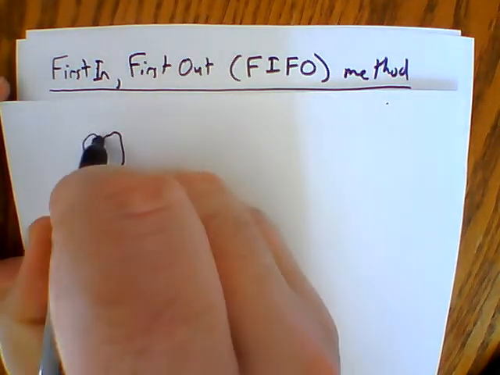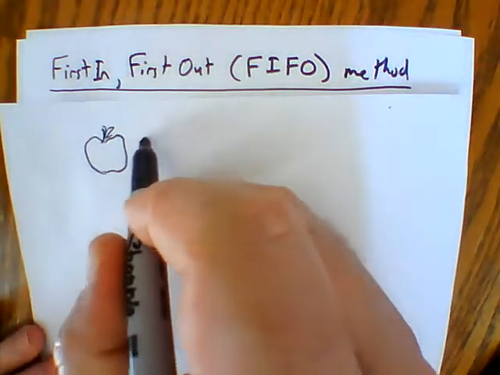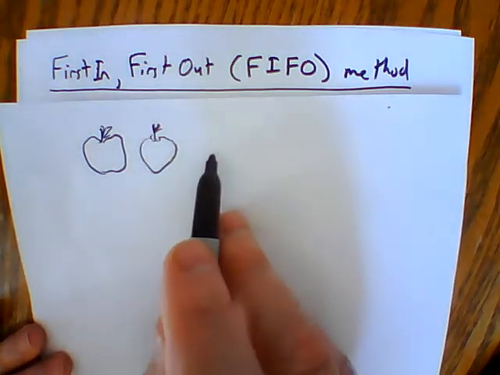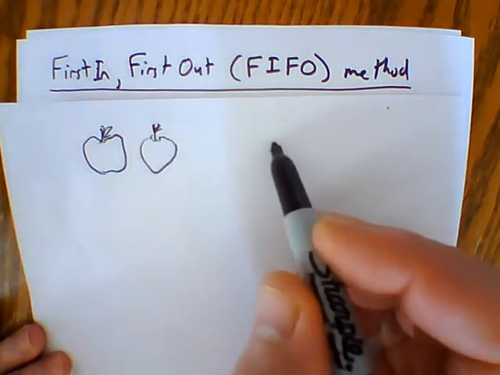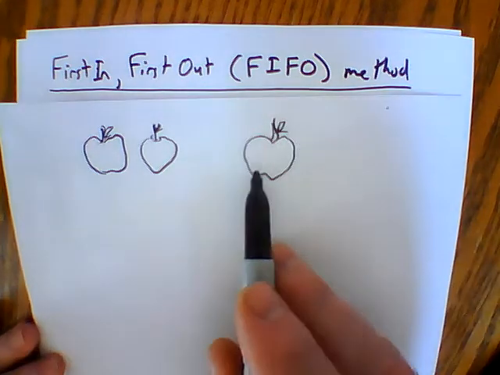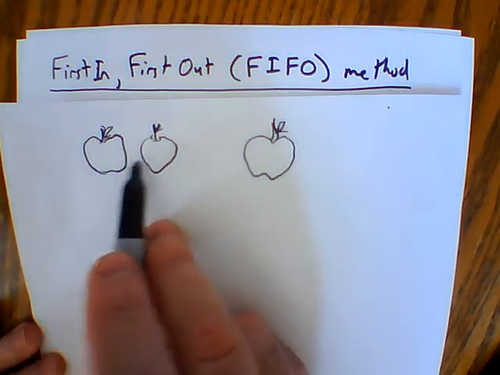Okay, so let's see here. Here's a nice picture of an apple, and then I have another apple. Okay, and then now I get my new apples in. So these are my first ones. Now I get my new ones. Okay, so here's my new apple over here. I don't want to sell this one first because these are going to start going bad.